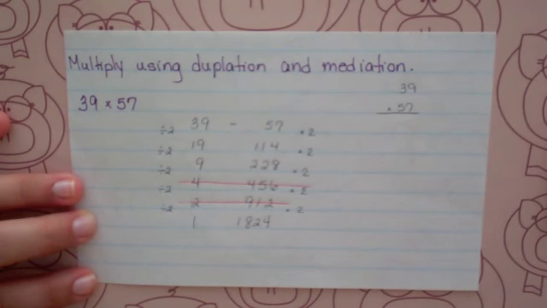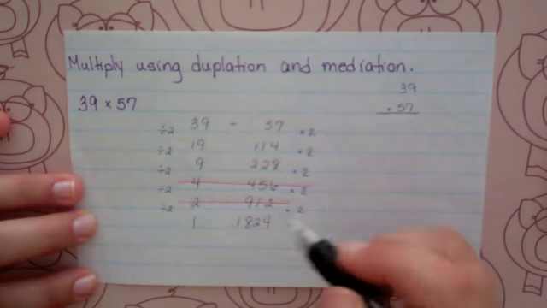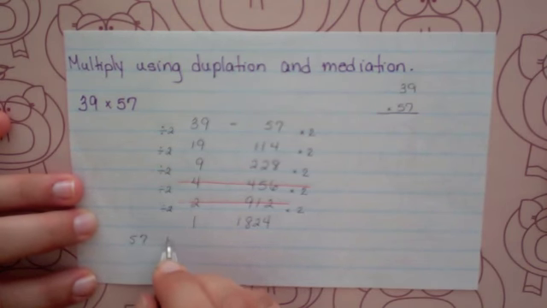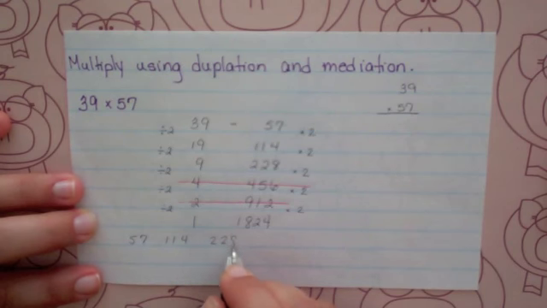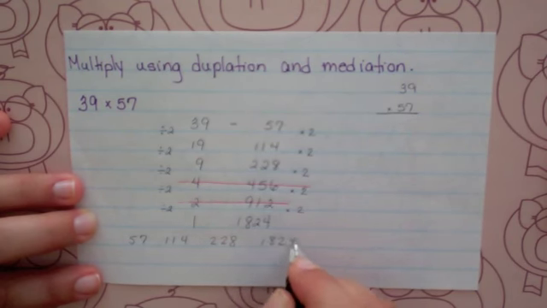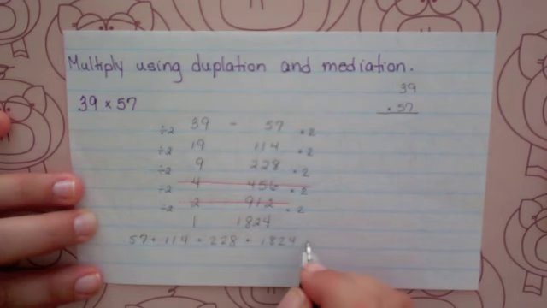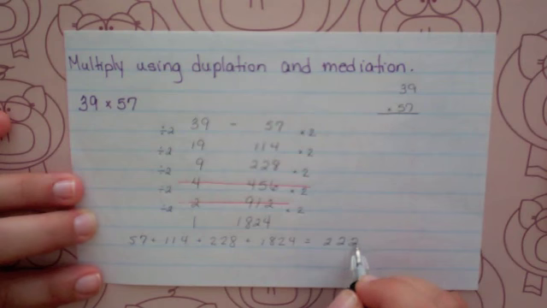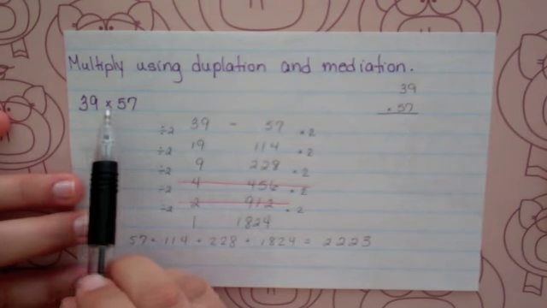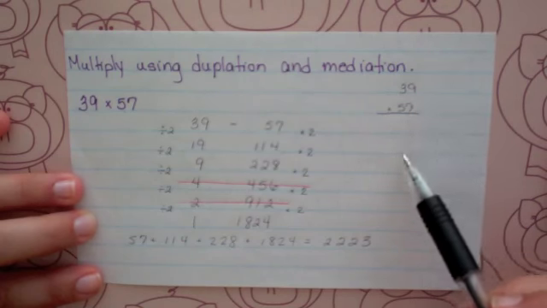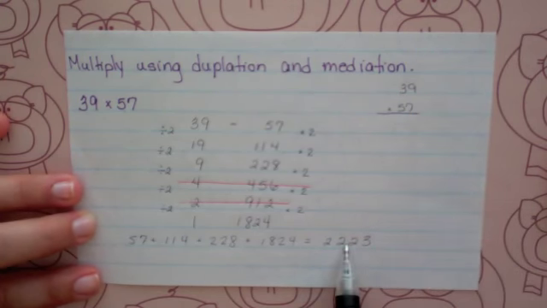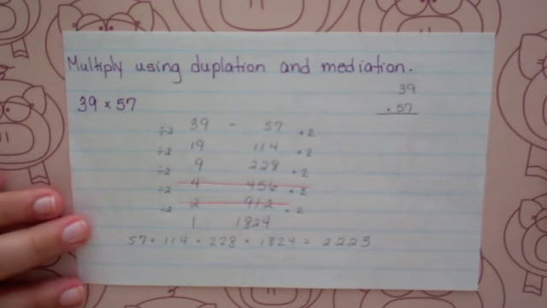All right. Now, take the numbers on the right. So this column of numbers, we have a 57, a 114, a 228, and an 1824. So that's what's left over here once we cross out our rows. Add them up. And we get 2,223. Hey, guess what? 39 times 57, if you were to have done it the long way or using your calculator, is 2,223. Okay? So this is just another way of multiplying.